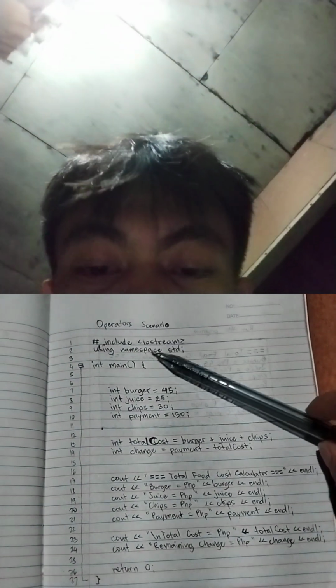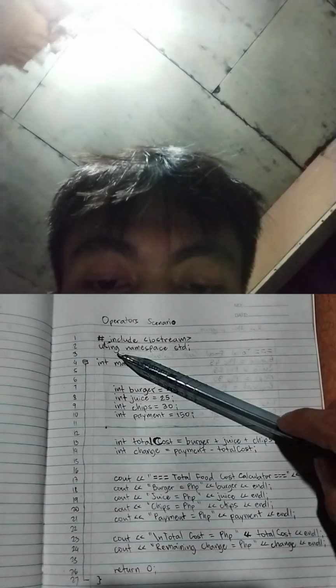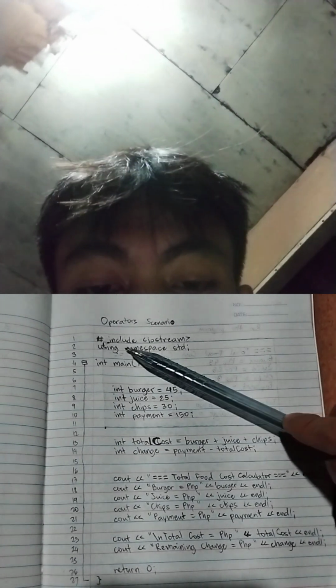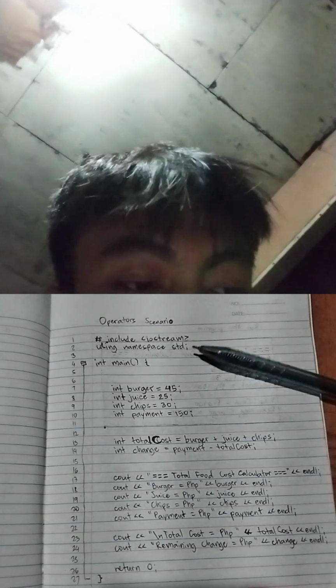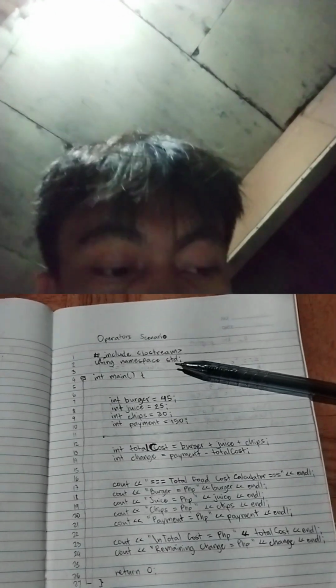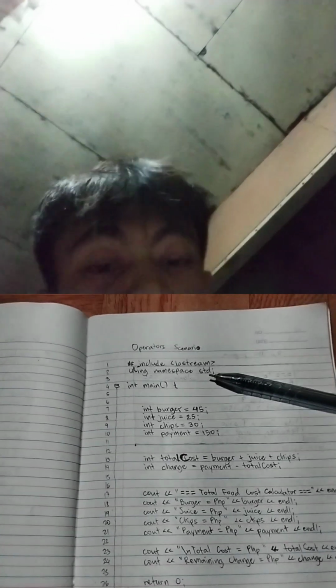So first, operator scenario, we will explain step by step how the program runs. First is what we call hash sign include iostream. Include is used to add a library, while iostream allows the program to use input and output commands like cout or cin.